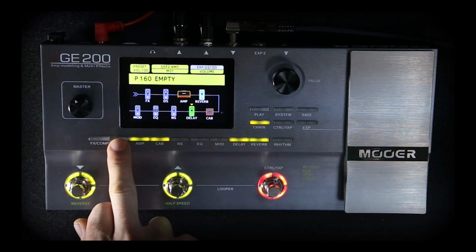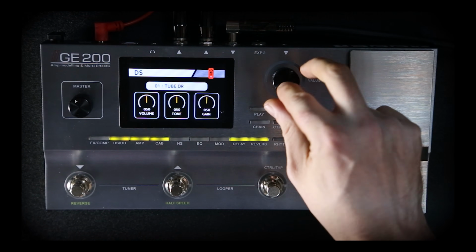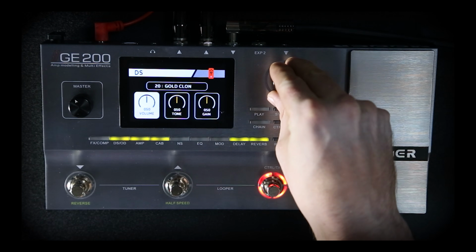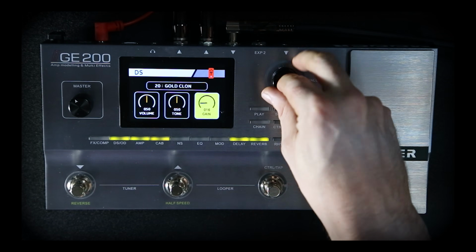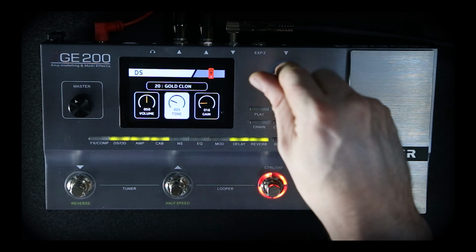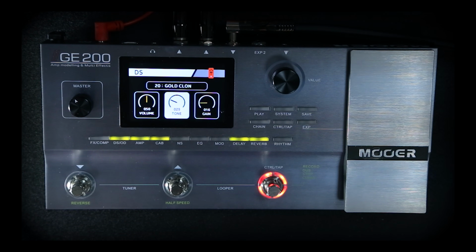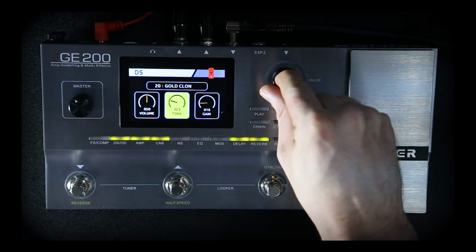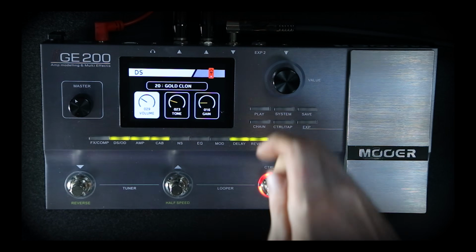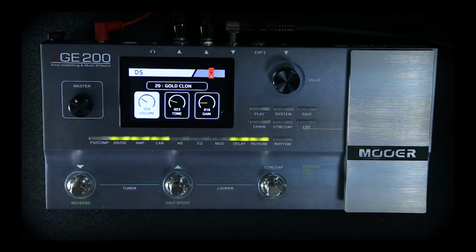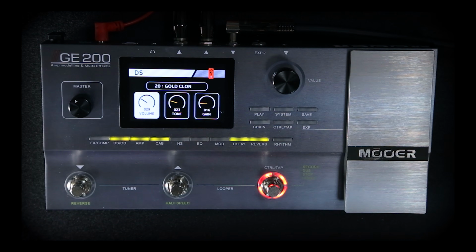So first of all, let's add an overdrive. I'll press the DS/OD button here. Let's go add a Gold Klon, put the gain down, give a bit of a dark tone. This one's quite a loud one, so let's check that out. Okay, I'm just going to drop that down a little bit. Okay, that sounds okay, not bad.